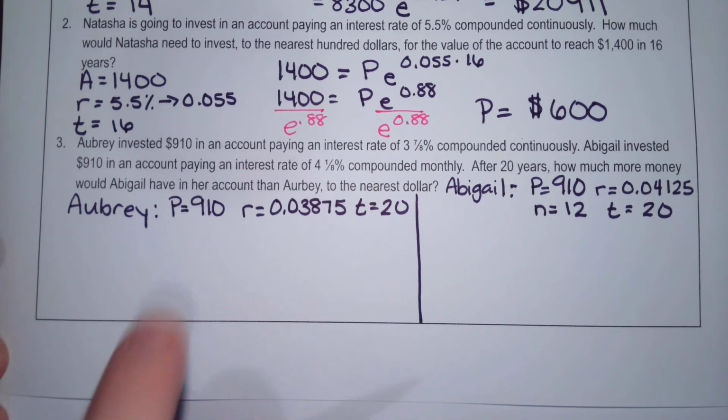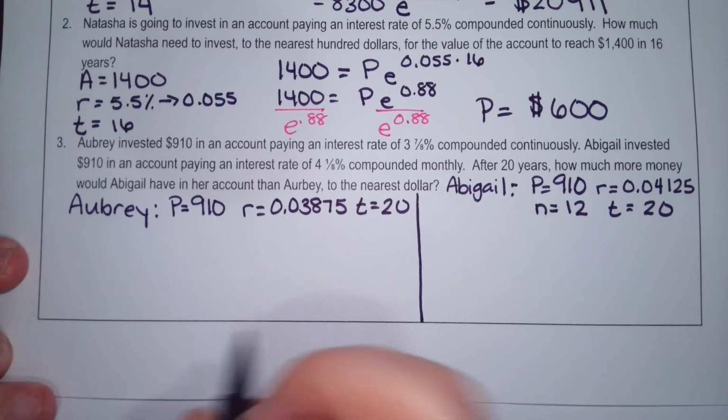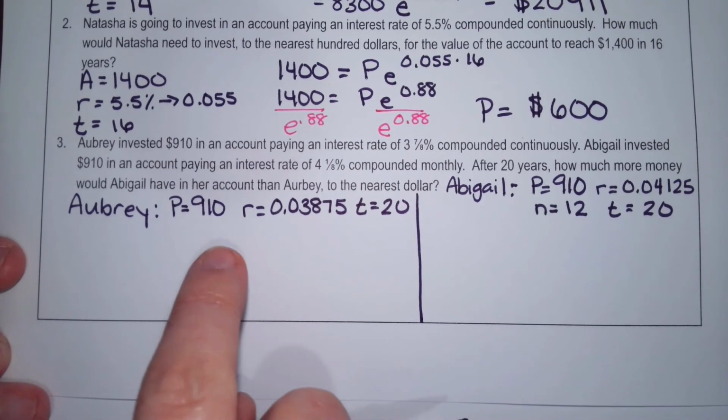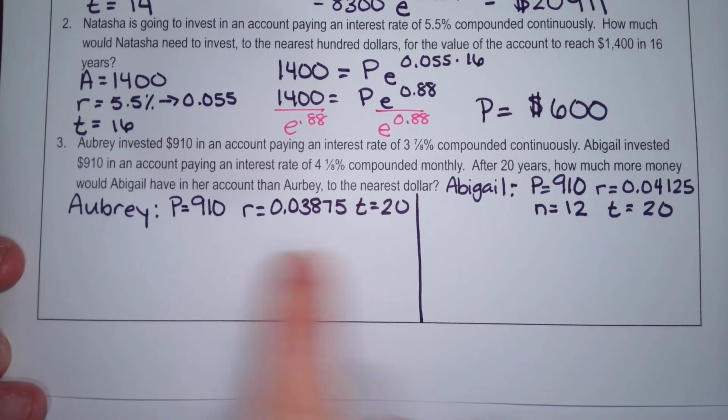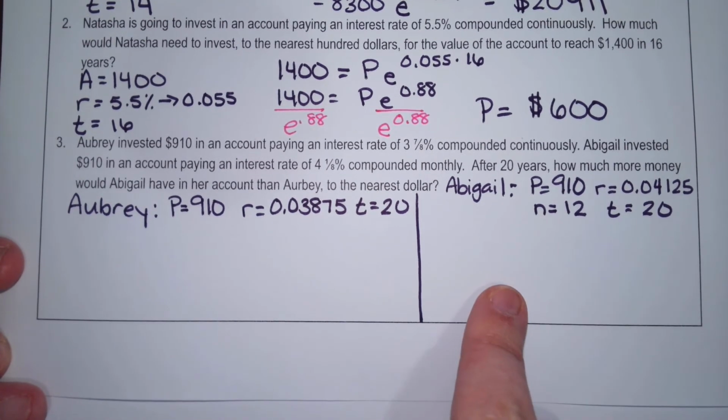So Aubrey is going to be using the continuously compounded interest formula, so the PERT formula. Abigail is going to use the original compound interest formula.